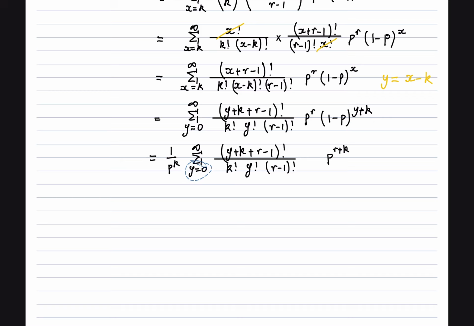There is another point to make here, in that in the original PMF you have 1 minus p to the power of x. So I just want the 1 minus p to the power of y, and the 1 minus p to the power of k, well, I can actually just take that out the front, right? Because 1 minus p to the k, again, none of these parameters are dependent on the index, so we can just take it out the front, which leaves us just with 1 minus p to the power of y.